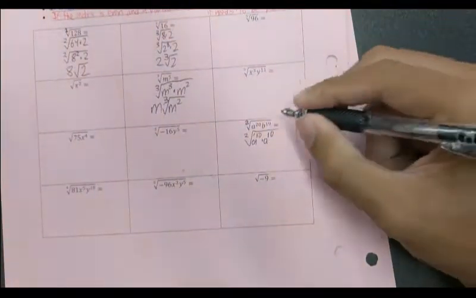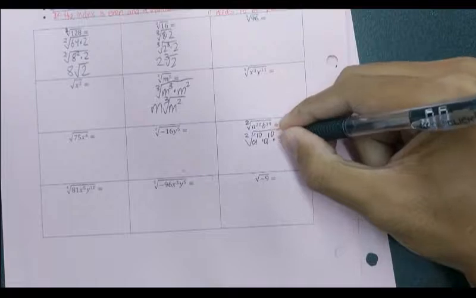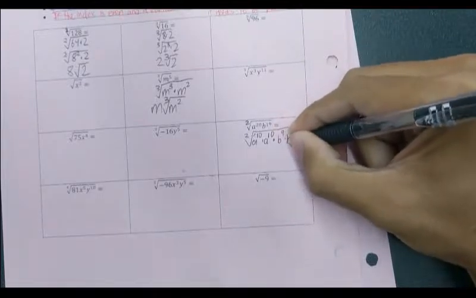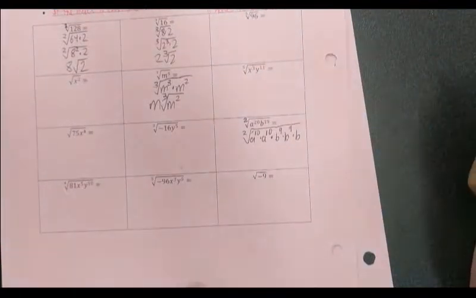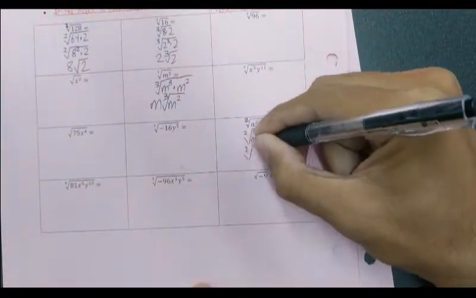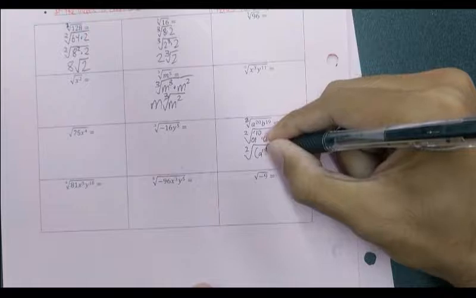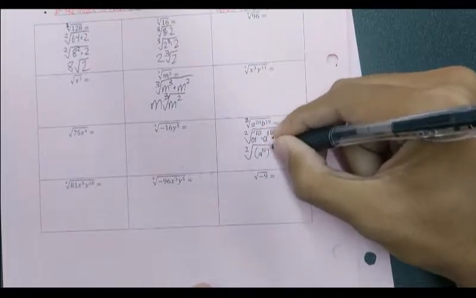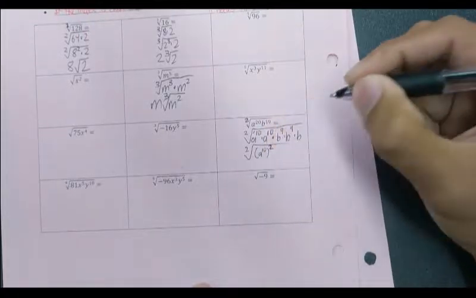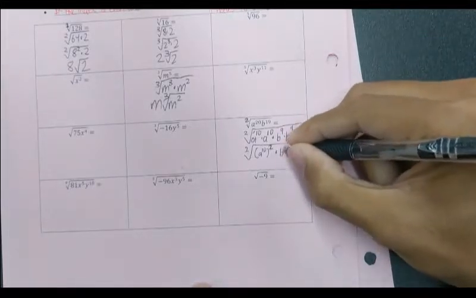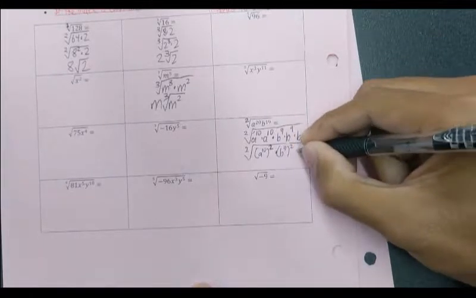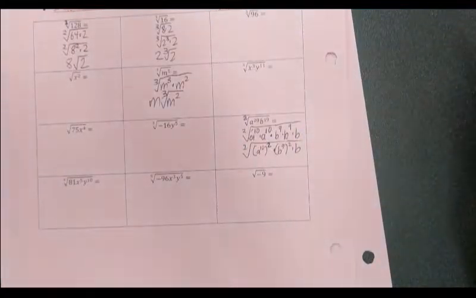And similarly, b to the 19th power, I could make b to the 9th times another b to the 9th, and then I need one more b left over at the end. Okay, so then I have a to the 10th power times itself, which is the definition of squaring it. And then same thing, this b to the 9th times itself, that's the definition of squaring. And then I have this one left over b.